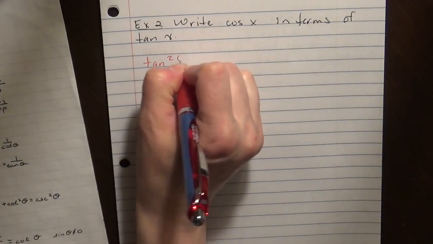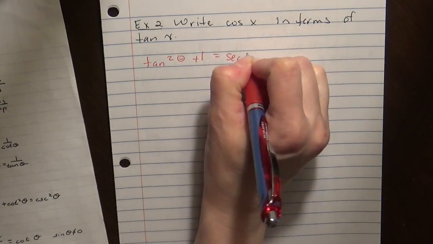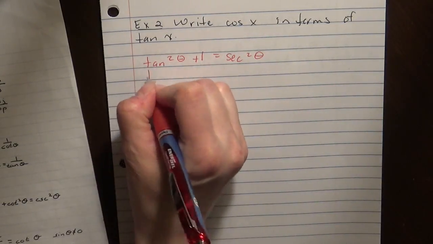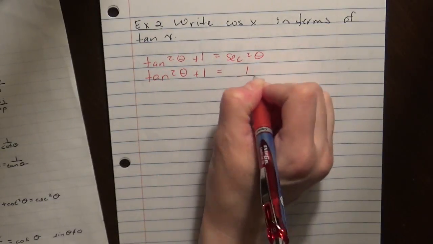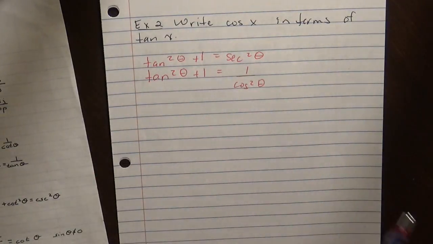So tan square theta plus 1 equals secant square. And of course, we're going to replace secant with 1 over cosine. So tan square theta plus 1 equals 1 over cosine square theta. Oh, I'm sorry, we're supposed to be using x, aren't we?